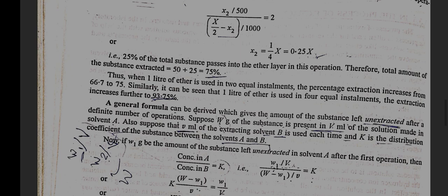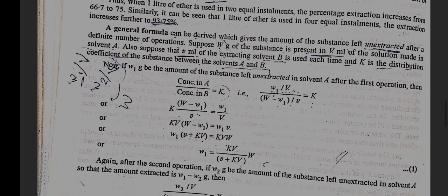Thus, when 1 liter of ether is used in two equal installments, the percentage extraction increases from 66.7 to 75. Similarly, it can be seen that if 1 liter of ether is used in 4 equal installments, the extraction increases further to 93.75%. A general formula can be derived which gives the amount of substance left unextracted after a definite number of operations.